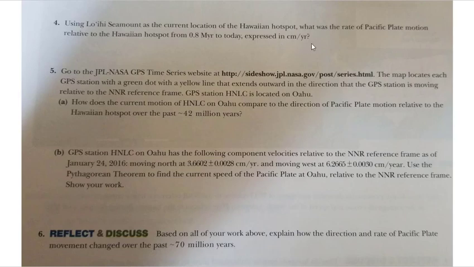And then they have you do the same thing for Loihi, the Hawaiian hotspot, plate motion relative from 0.8 million years old to today. Same thing over and over again. Okay, so either use the map scale to measure the distance, use the ages of the rock to work out the time, and then that will give you the speed.